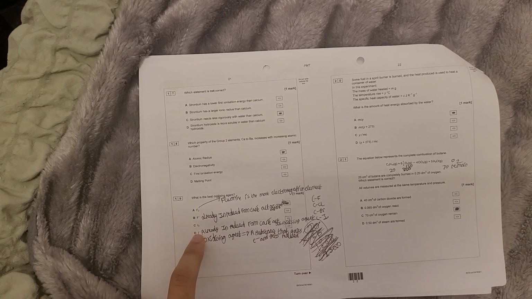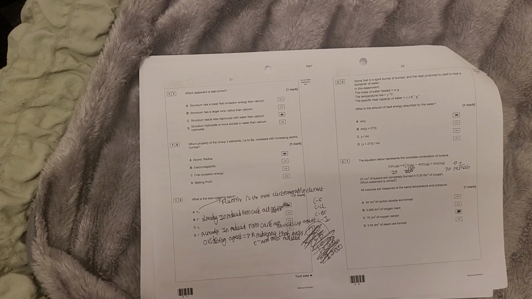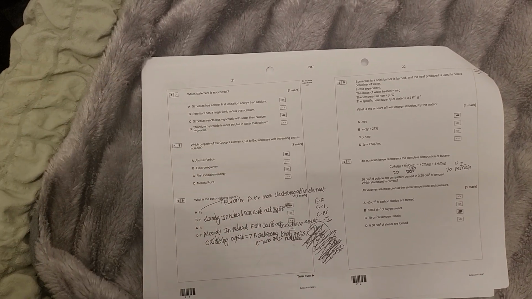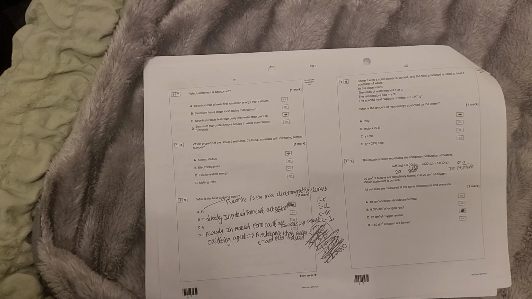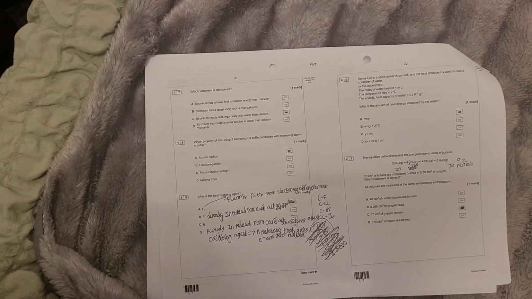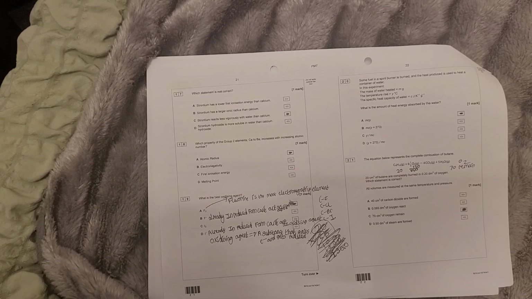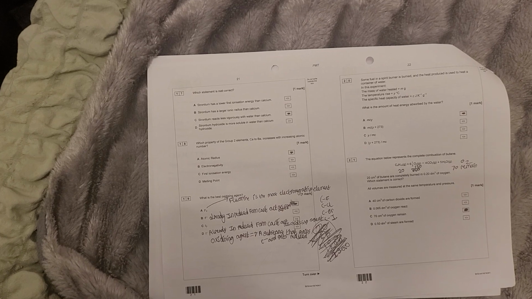Well, F minus and I minus are already in the reduced form. They've already gained electrons, therefore they physically can't act as oxidizing agents, because an oxidizing agent accepts electrons and gets reduced. Both of them are already in reduced form, so they can't accept electrons. So I'm left with A and C.